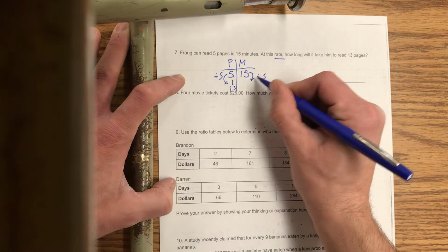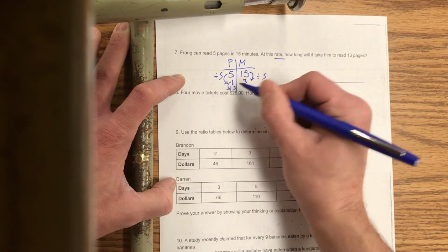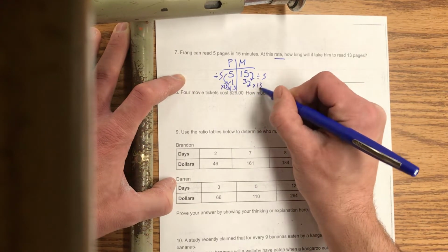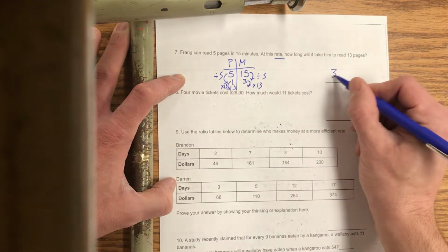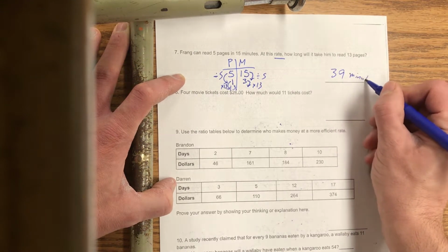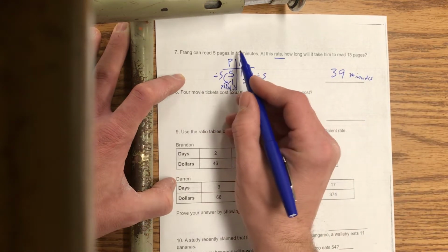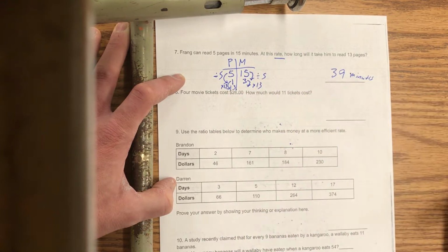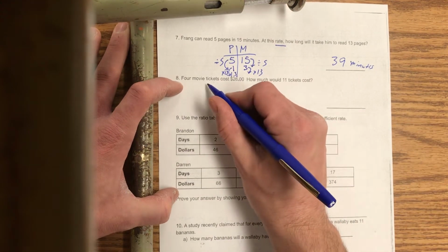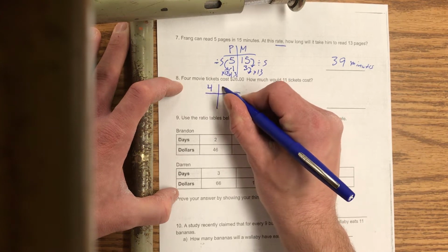15 divided by 5, you'll get 3. So now to get to 13, it'd be 1 times 13. So 3 times 13, pretty simple. That's going to be 39 minutes. Did I do this right? I always wonder afterwards, does that make sense? Small pages, larger minutes. Yeah, that makes sense.